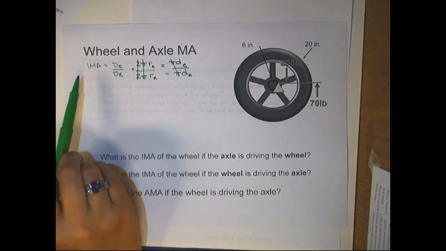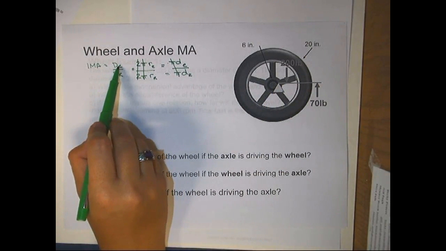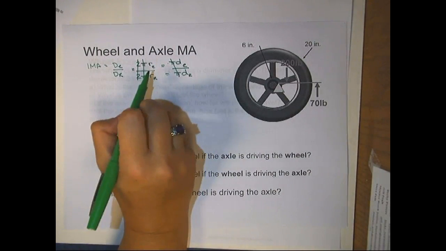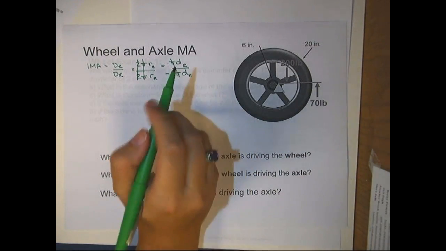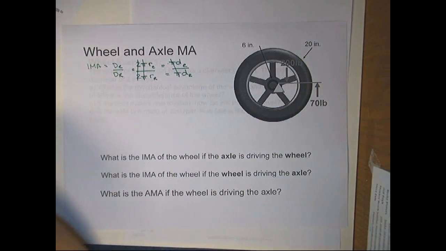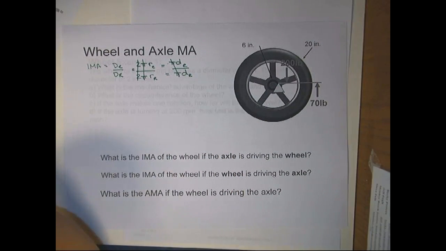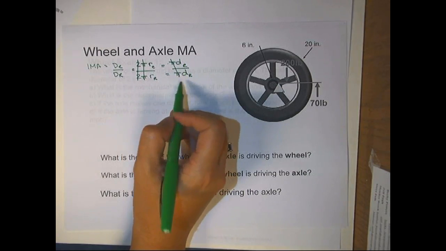So when I'm talking about the MA for a wheel and axle, I can think about it as the distance effort over distance resistance. Or it's the same ratio as just the radius to the effort over the radius to the resistance. Or the diameter to the effort over the diameter to the resistance. Mathematically, it's the same exact thing. I don't have to calculate the circumference every single time. I can go ahead and just use the radius or the diameter.